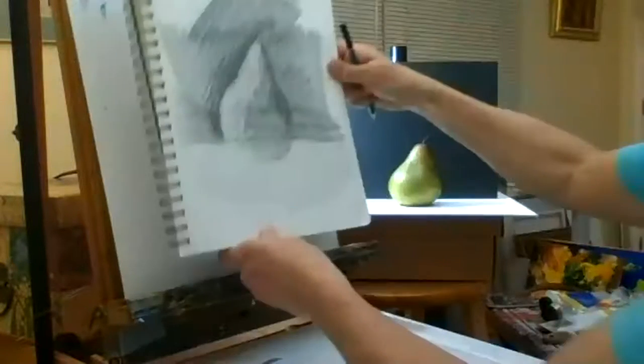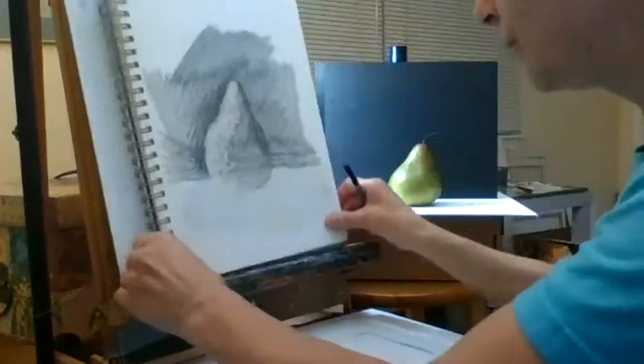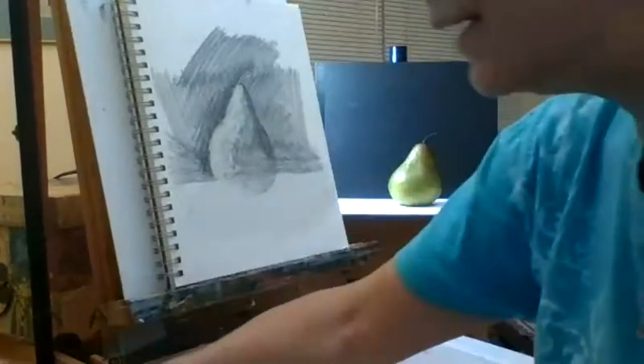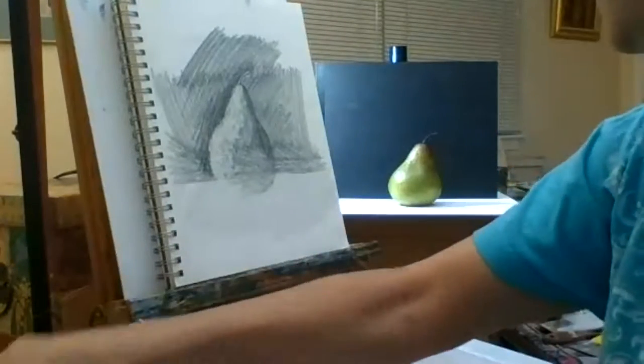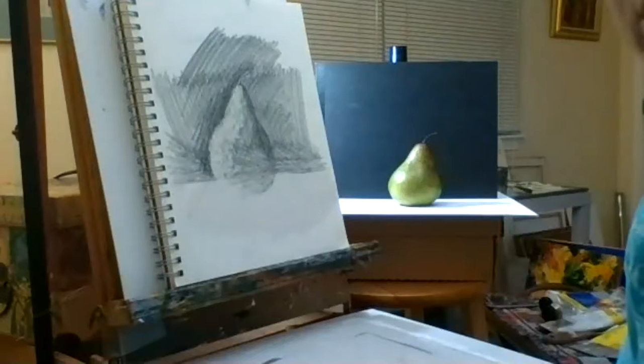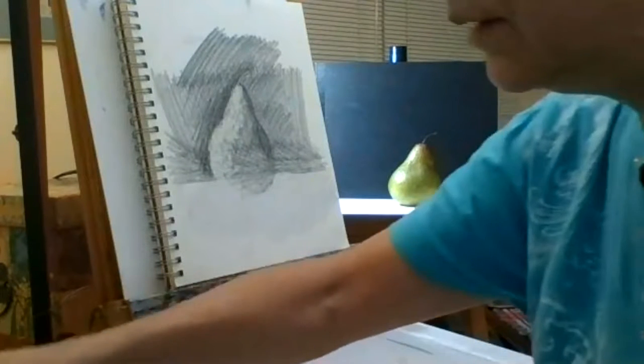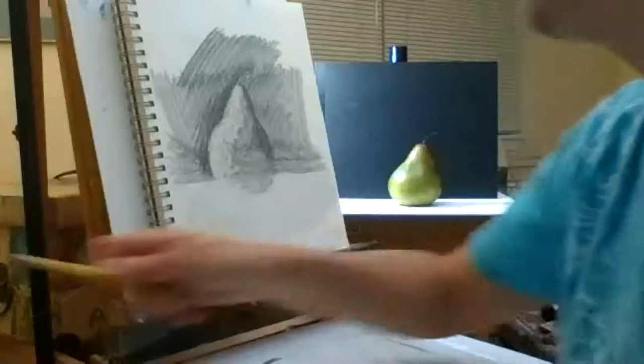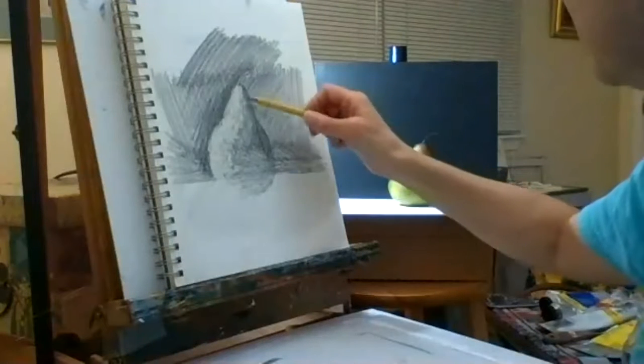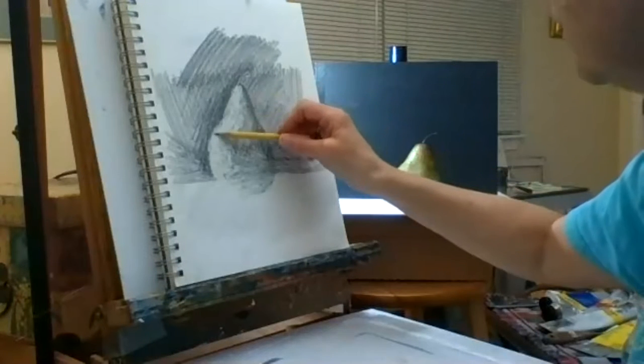And the pear is looking pretty good. Of course, it's not finished yet. You know what? I should have regulated my air conditioning better because I'm dying of heat. Whew. All right, continuing on.